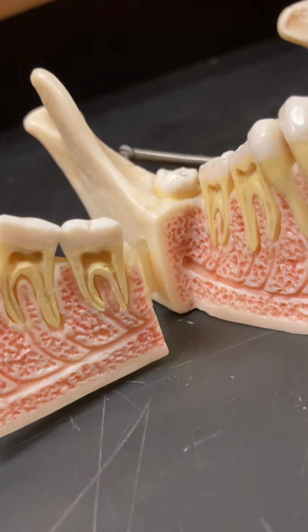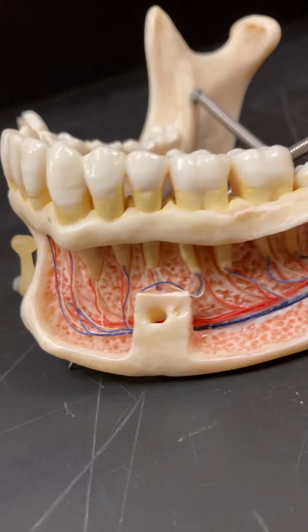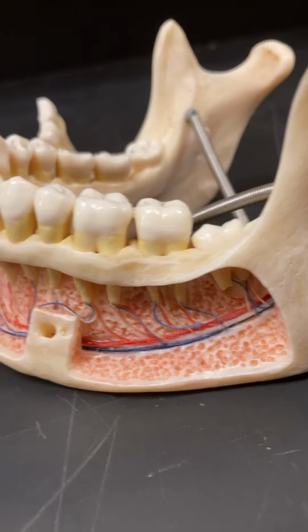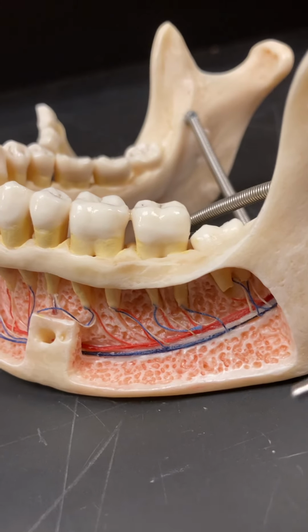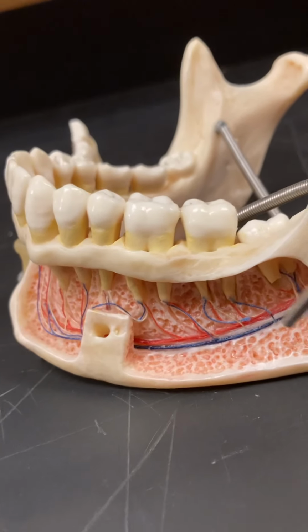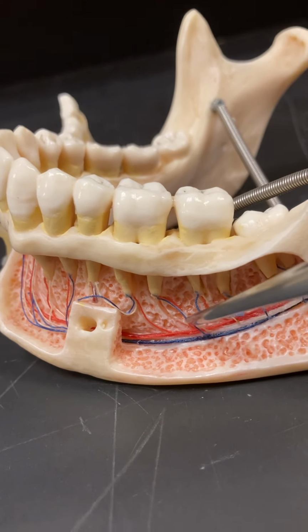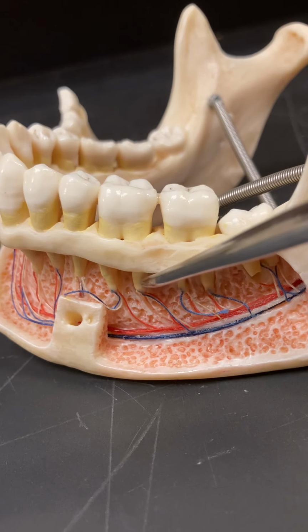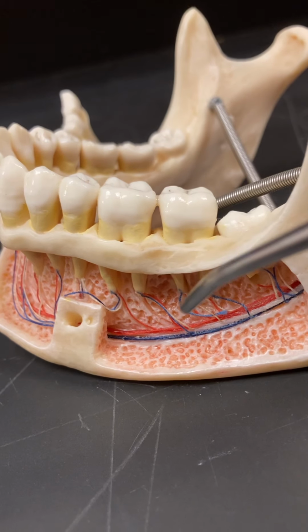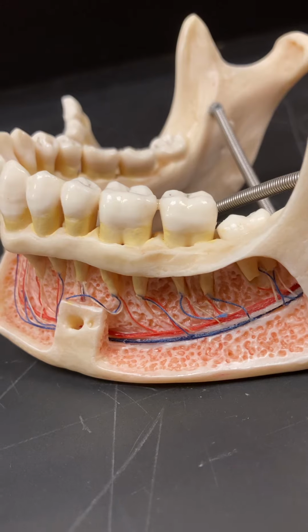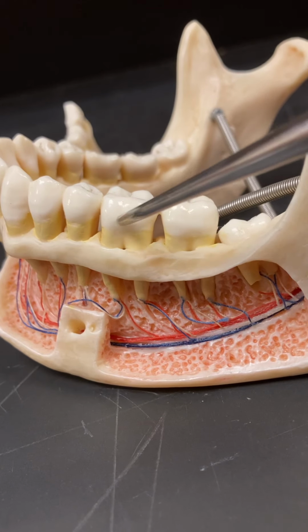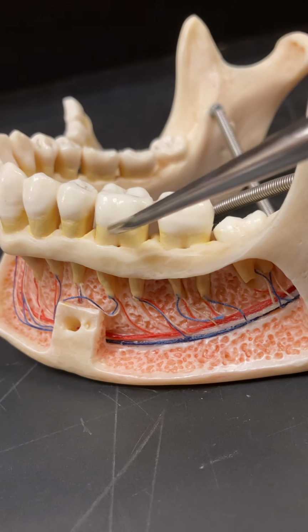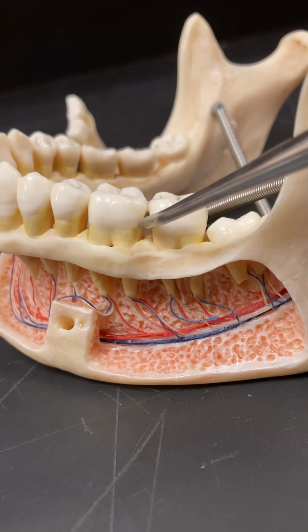On this side, we can actually see the nerves and blood vessels coming in. The nerves and blood vessels lead up to each tooth and go into each root through that apical foramen. You can easily see the crown of the tooth in white here, and then the gum would come up to about here, because that's the roots.